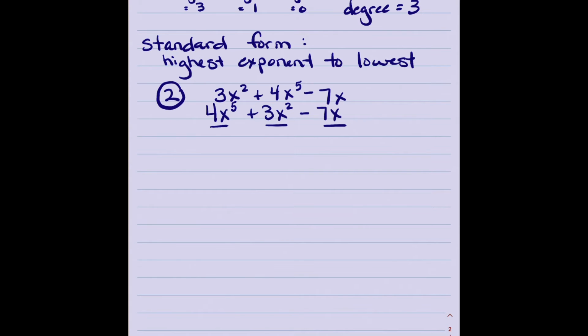And now we could identify a couple things. So the leading coefficient, here's a word for you, leading coefficient, just means the starting number. So the leading coefficient of this one is going to be 3. Oh, sorry, nope. We have to put it in order first. It used to look like it was 3, but truly the leading coefficient of this is 4, because we have to put that x to the 5th first. And the degree of this trinomial would be 5.